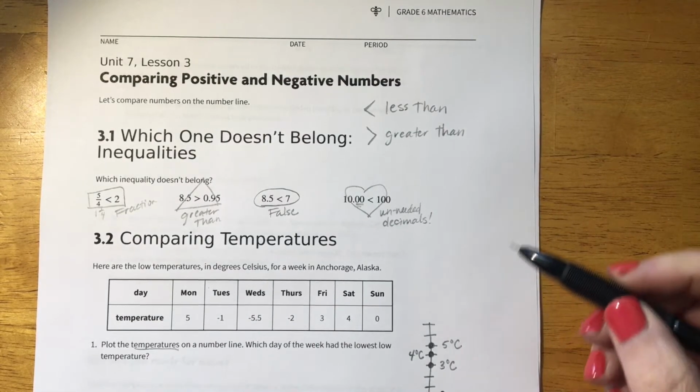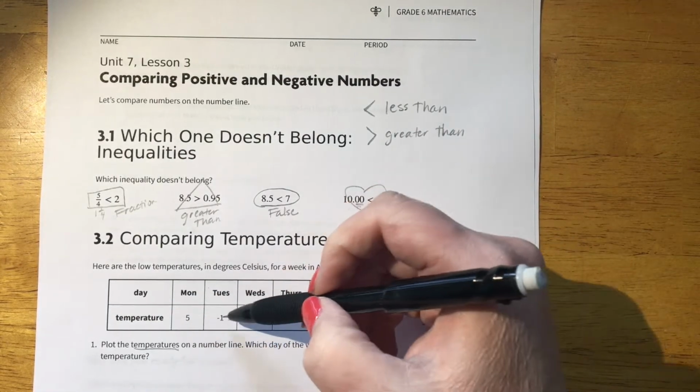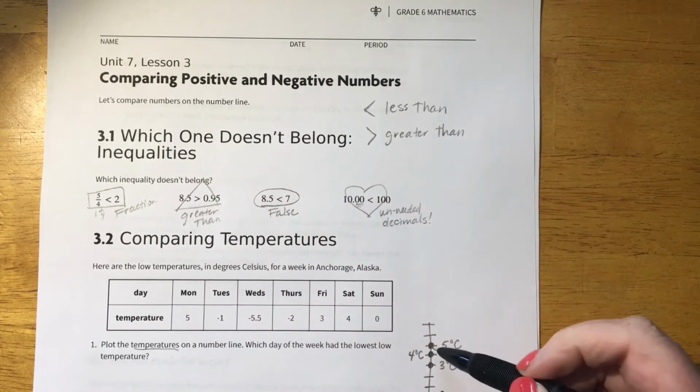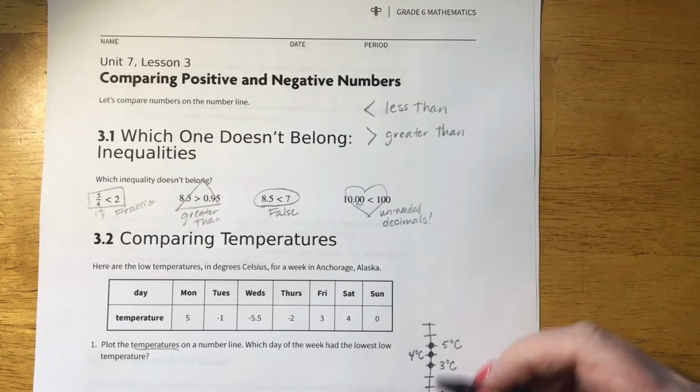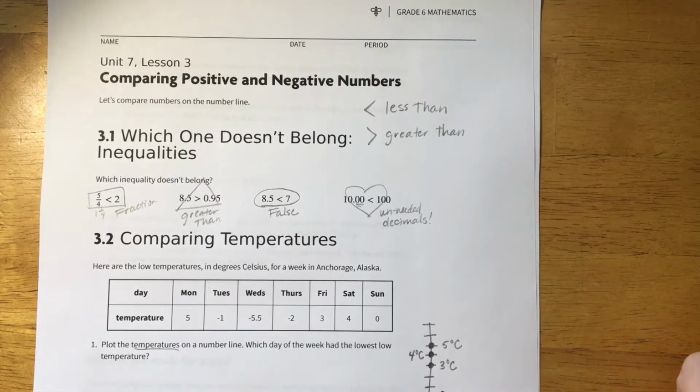Awesome. Let's double check that we've got them all on here. We've got 1, 2, 3, 4, 5, 6, 7 days of the week, or 7 points on our number line. So we know we got them all.